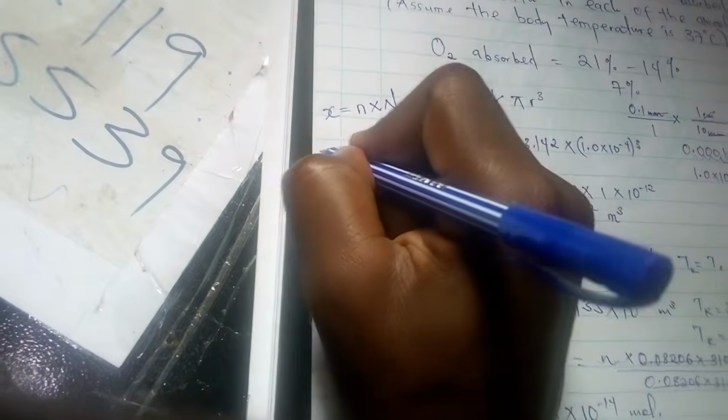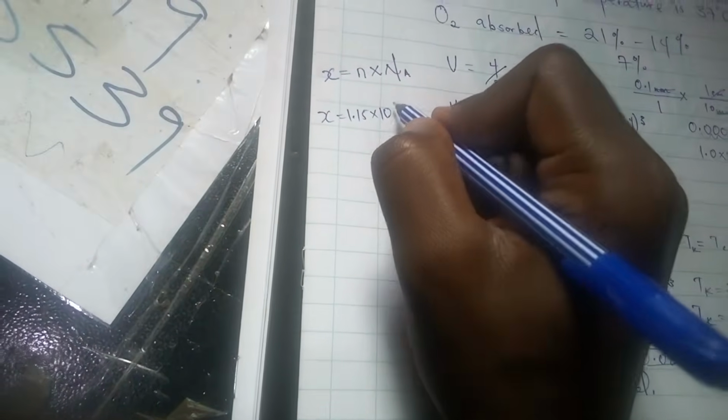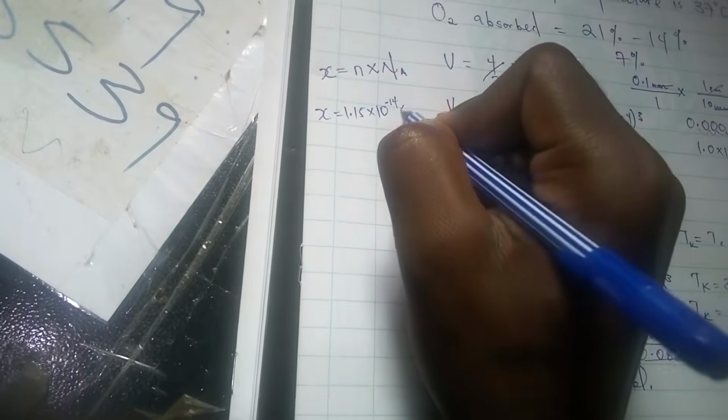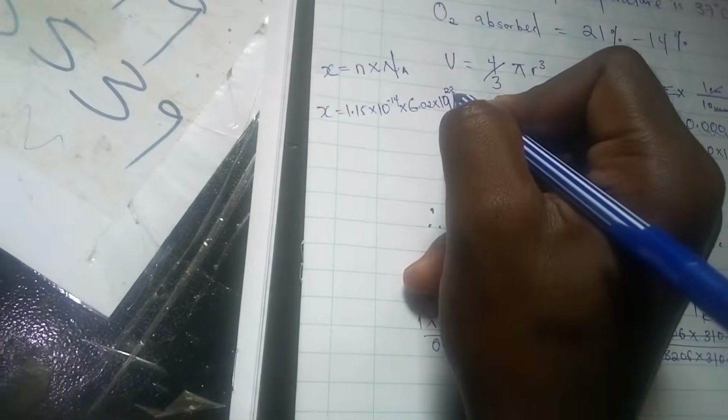So the number of molecules is 1.15 times 10 to the power negative 14 times the Avogadro's constant, which is 6.02 times 10 to the power 23.